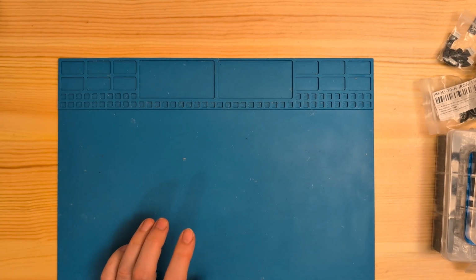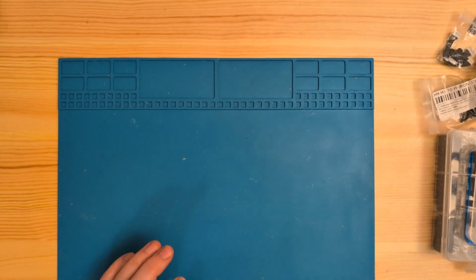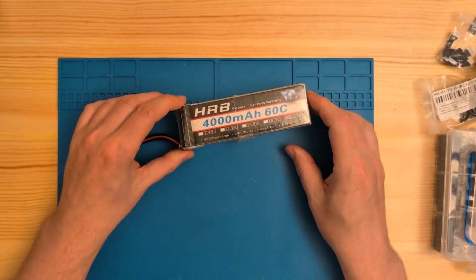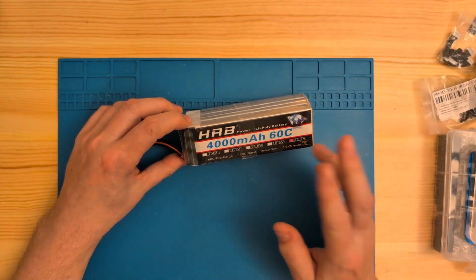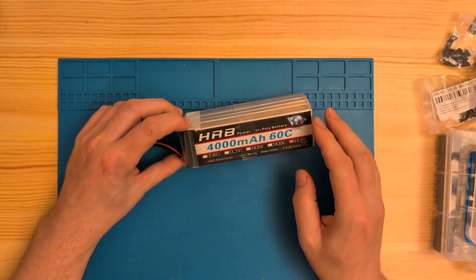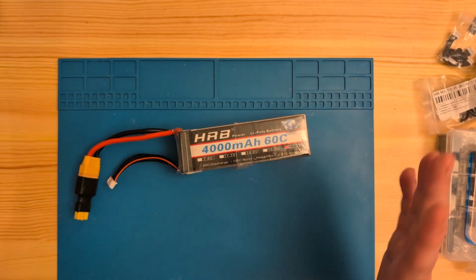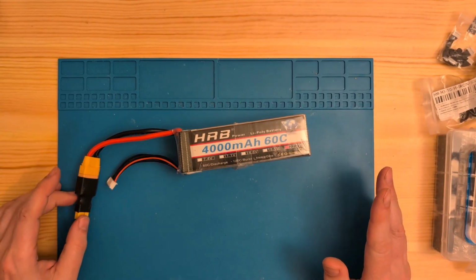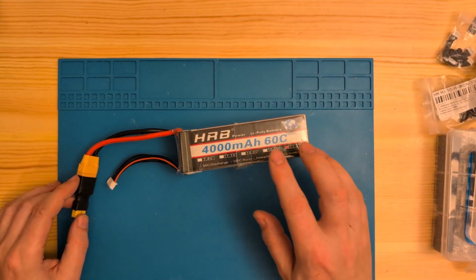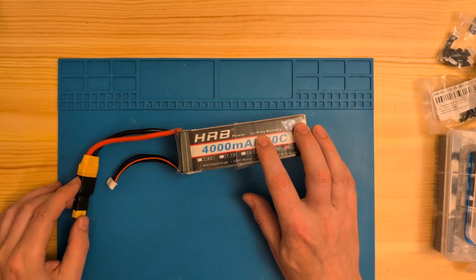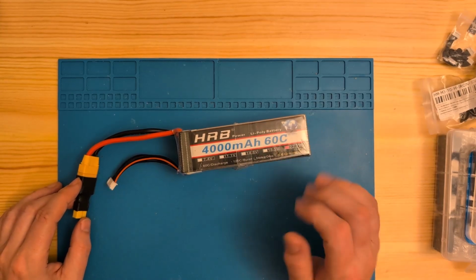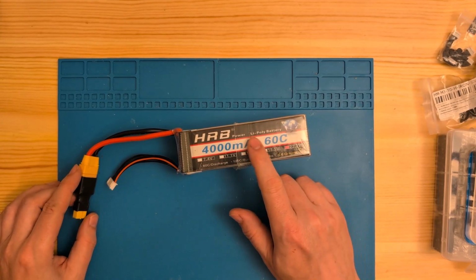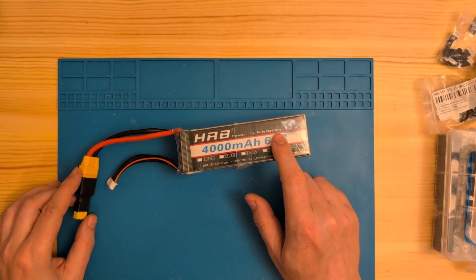And the final element that we need to have: battery. In all cases, we can potentially use two kinds of batteries. We can use a lithium polymer battery, LiPo, or we can use lithium-ion batteries.